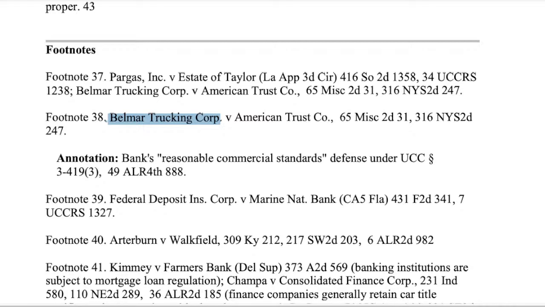Here's that Belmar Trucking again. Footnote 38. Annotation. Banks reasonable commercial standards defense under, oh, here it is, UCC 3-419.3. Good one there for the notes to look into later on the UCC streams that we do. So we'll put that down for the notes there and see if that's up on the agenda. 419.3. All right. Well, let us proceed.